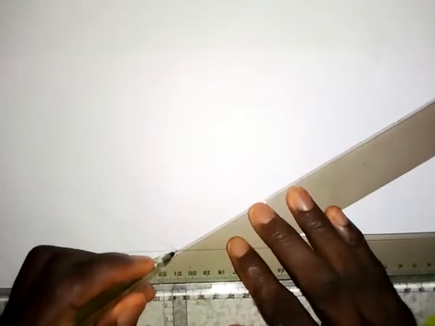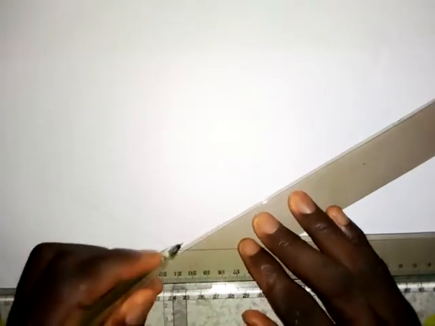Since it is an isometric object, you take your 30-degree set square and set it on your T-square like this and draw this receding line, then you turn it like this. Set it at this point here and draw the right receding line like this.